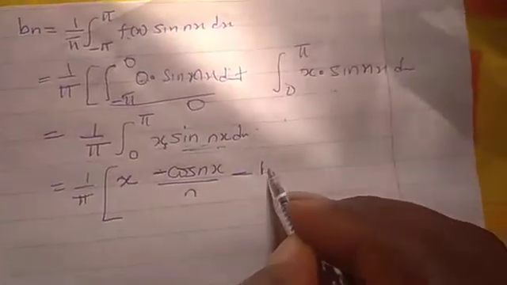We take this, we integrate this. If I integrate sine nx, I will have minus cos nx over n. Then I will say that minus, I will differentiate x, that is 1. I will integrate this one. If I integrate minus cos nx, I will have minus sin nx divided by n.